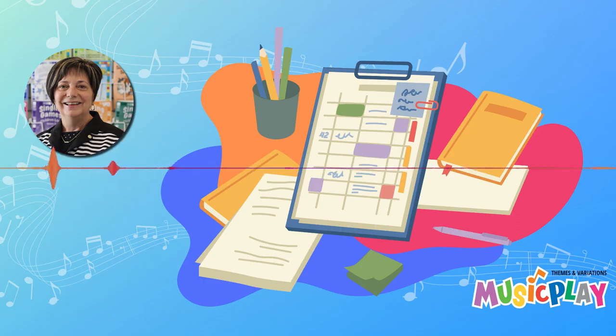So, ways or reasons to use Musicplay Online in your lesson planning. The number one way you can use it is to use the lessons that are in the learning modules. They're already built and you can customize them. And it's no different than taking the old Silver Burdett books, opening it up and looking at the lesson plan in it. You're still using a lesson plan that somebody else has created. But this is a very visual lesson plan.